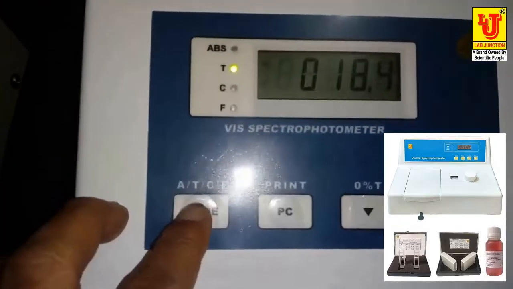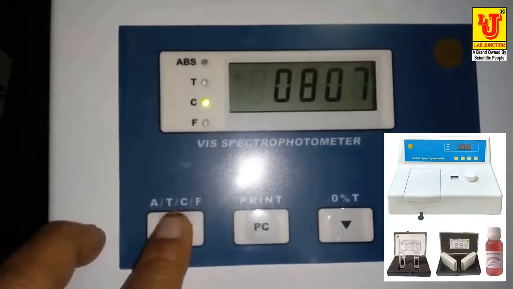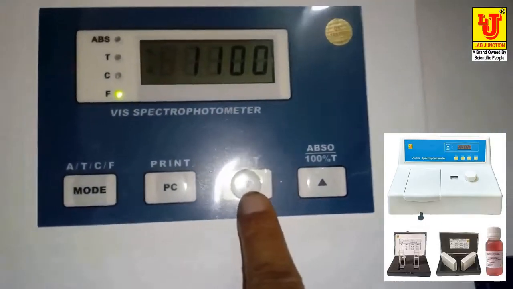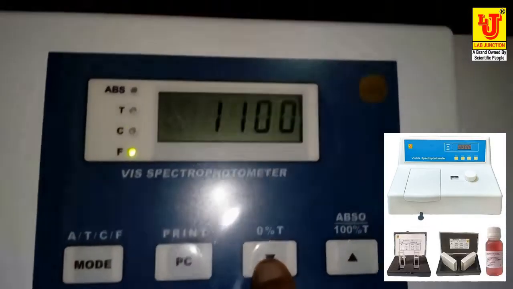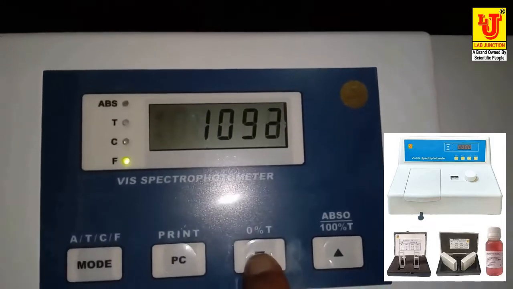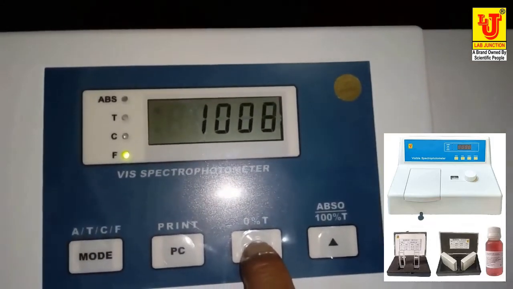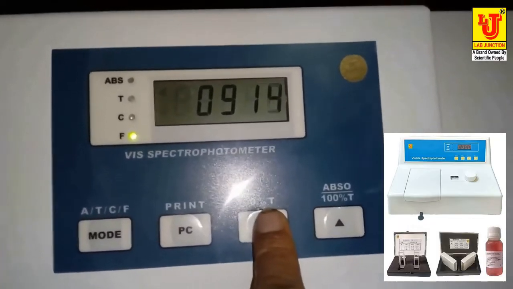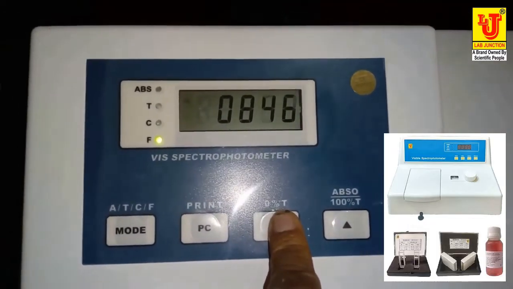After that, if you want to calculate the C concentration, just go to F mode, factor. By this up and down key, you can adjust the factor value. By this factor value input, you can calculate the concentration.